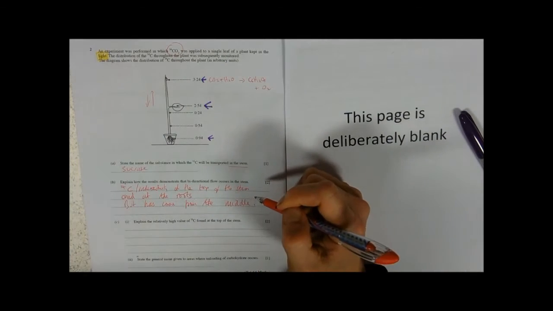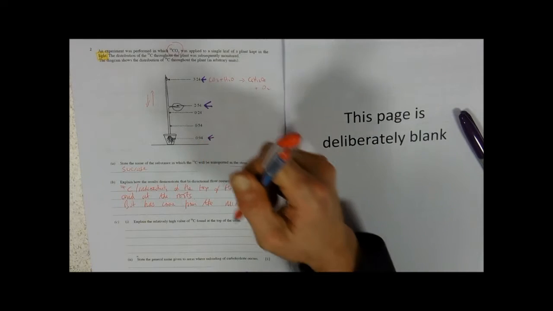So it must have gone both ways. We're explaining how it's bidirectional.